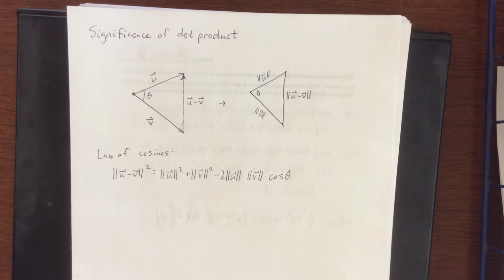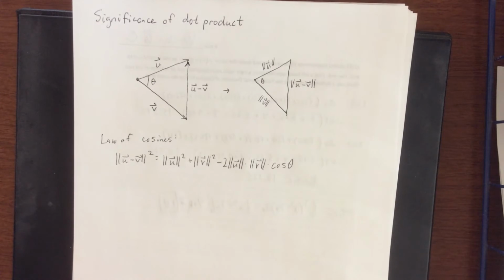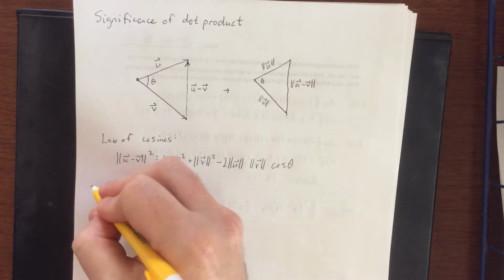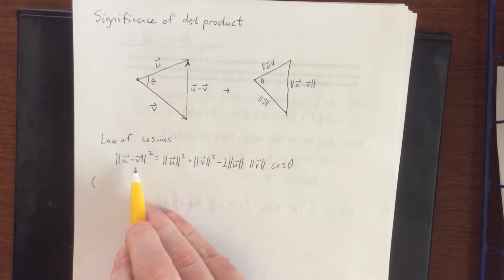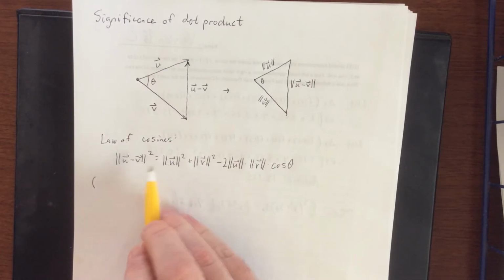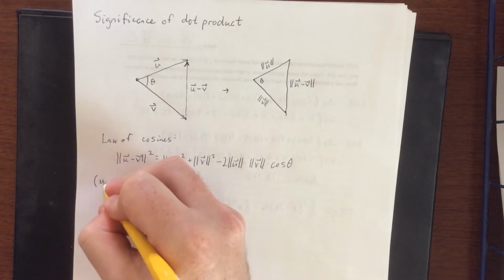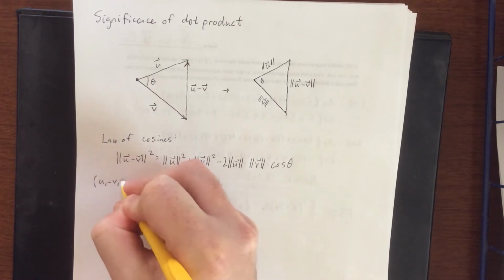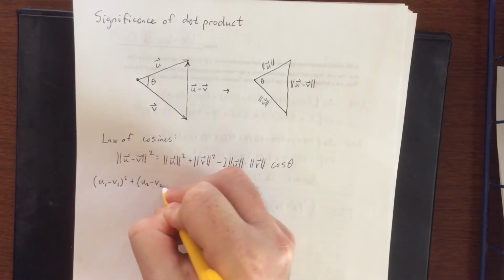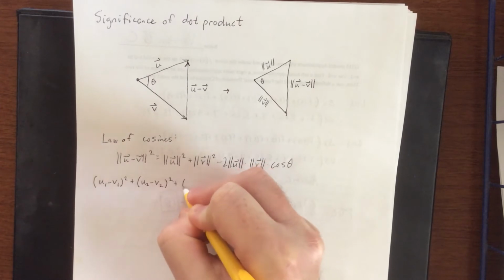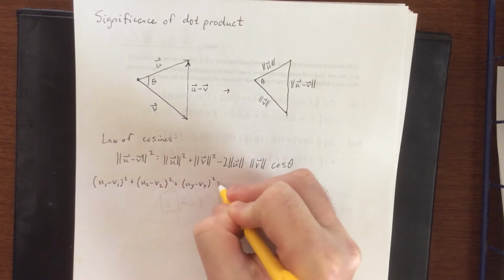Now, assuming that we know the components of the vectors, this is going to get very big very quickly, so buckle up. This one's going to be good. To take the magnitude of something, we're supposed to take the sum of the squares of the components, add them all together, and then take a square root. This square is going to cancel out that square root. So this will be u1 minus v1, quantity squared, plus u2 minus v2, quantity squared, plus u3 minus v3, quantity squared.